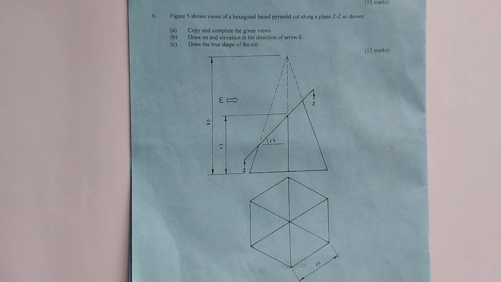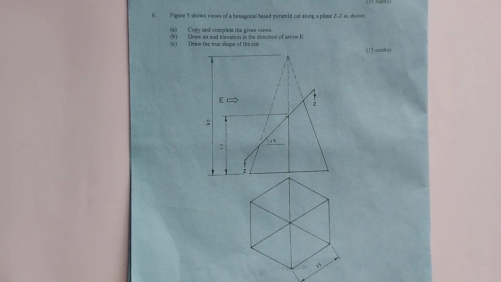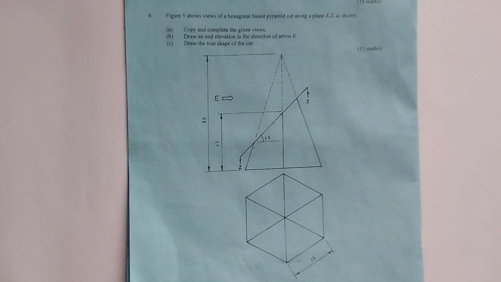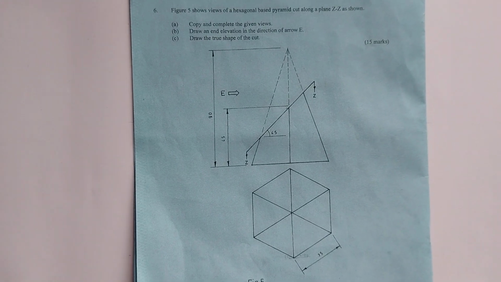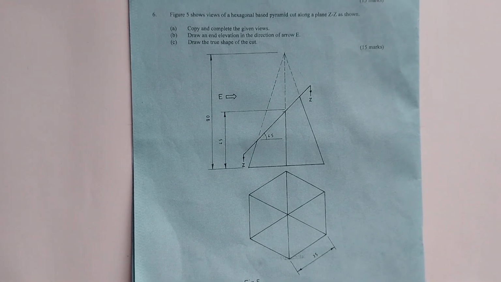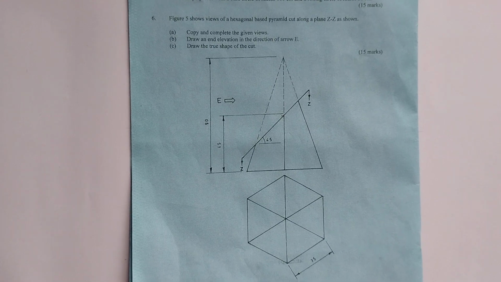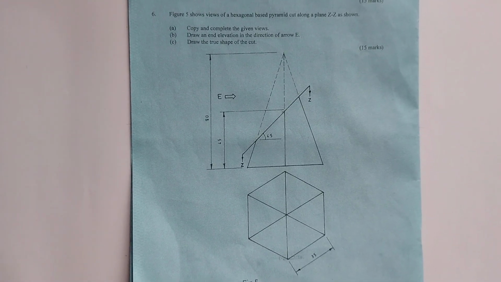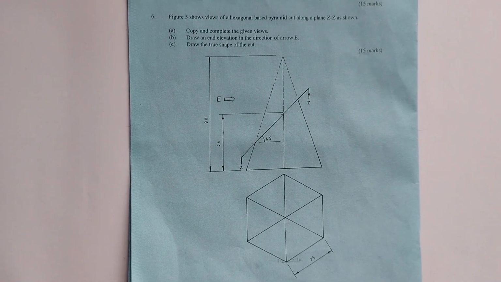So with me here I have a question and it says figure 5 shows views of a hexagonal base pyramid cut along a plane ZZ as shown. A. Copy and complete the given views. Draw an end elevation in the direction of arrow E. Draw the true shape of the cut.